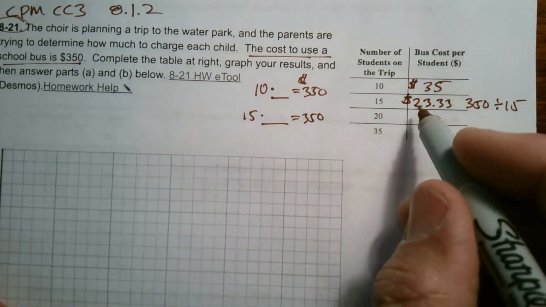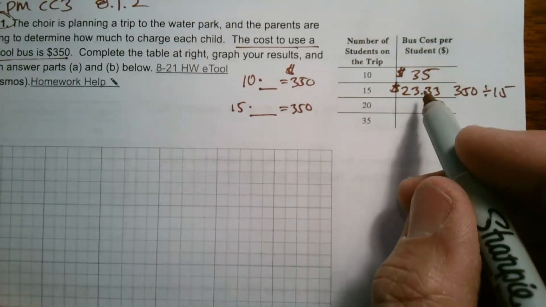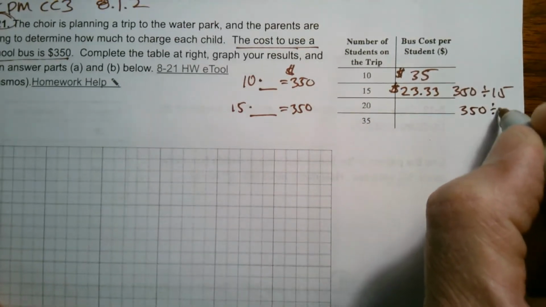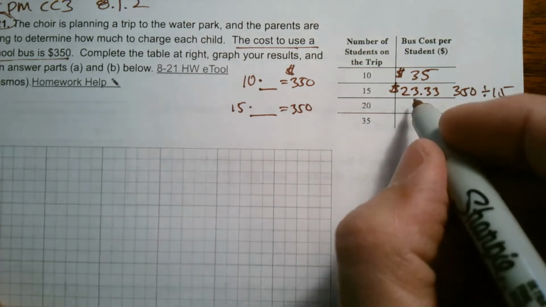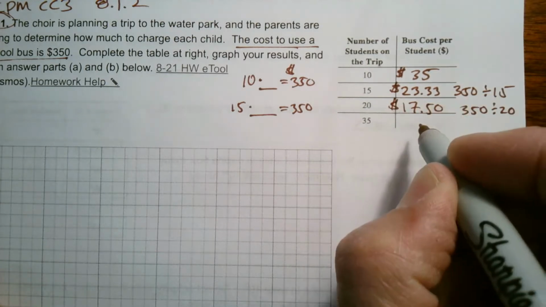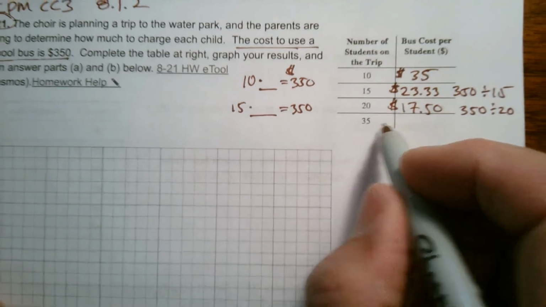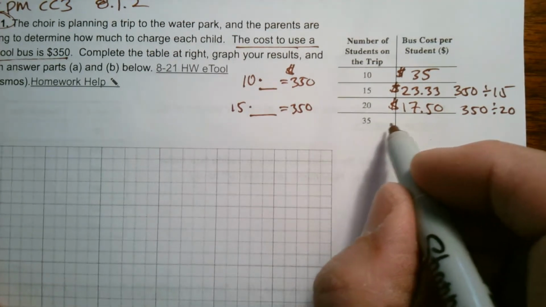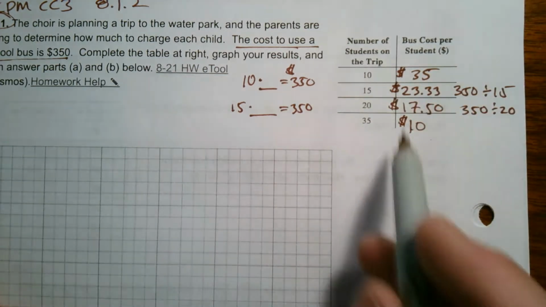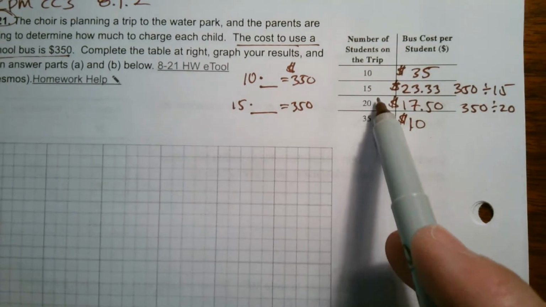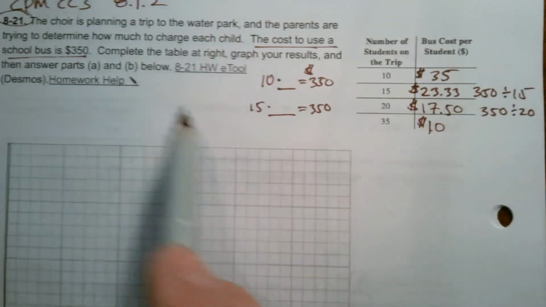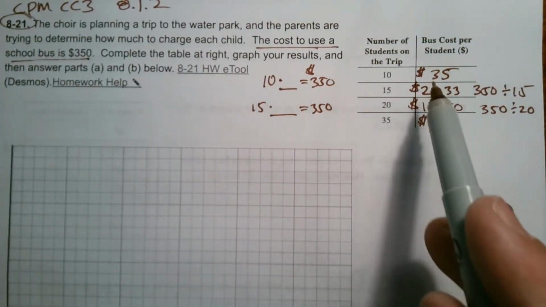So I keep going with the same pattern. Now I've got 20 students, so I take 350 divided by 20. Again, you can use a calculator to determine that. It should be 17.50. My last one, 35 students, is not as bad. 35 times what is 350? That would be times 10. So there are four situations of how many students and what the cost would be, because every time the total cost is 350. I have to break even with my number of students and cost per student.